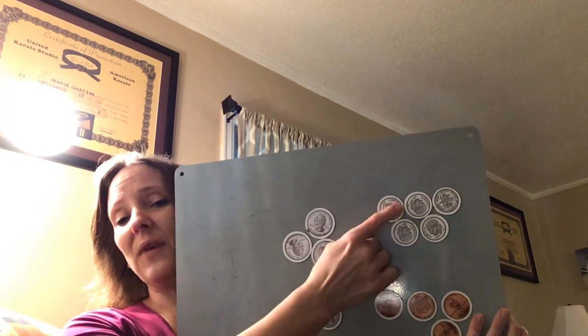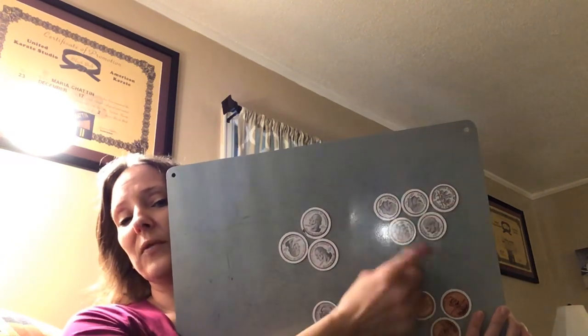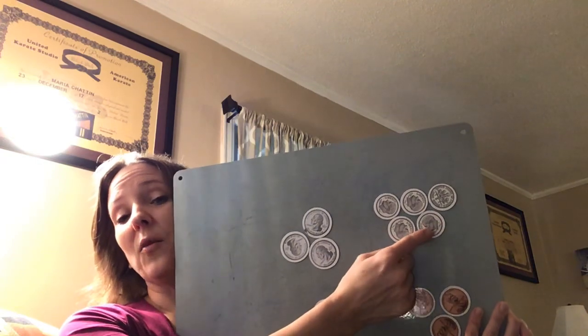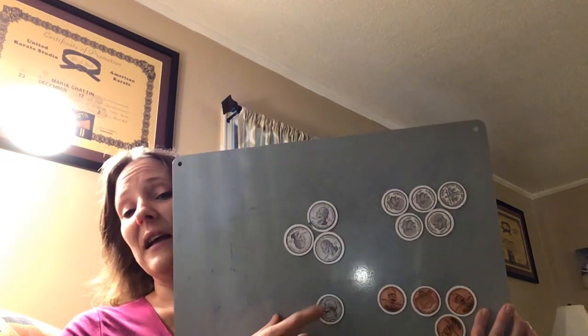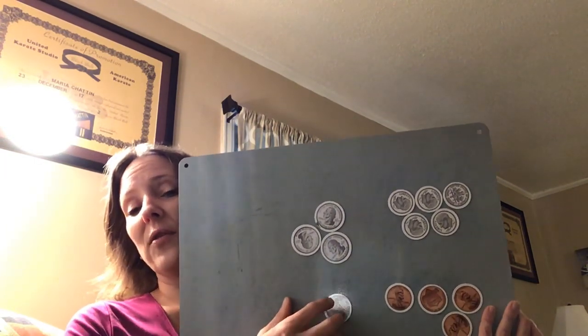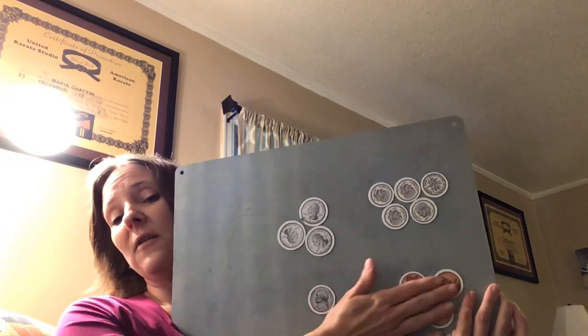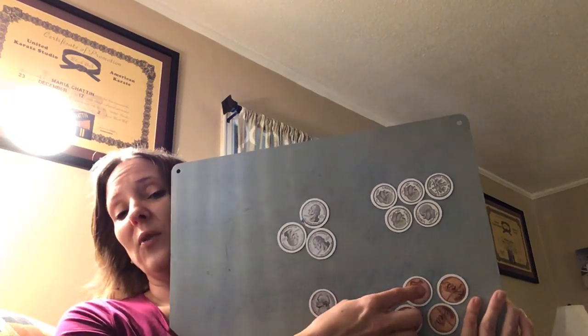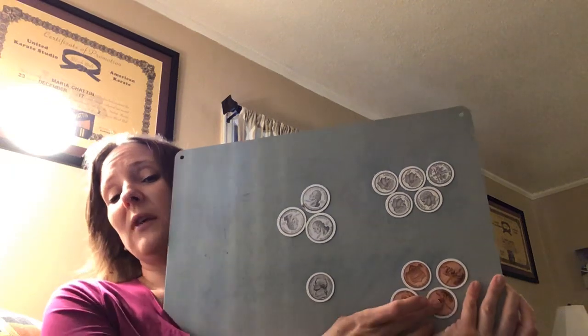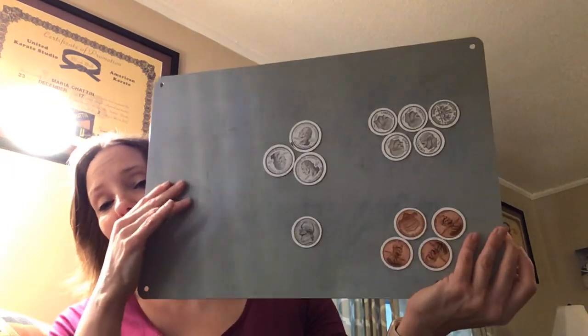So from 75, we're going to count by tens: 85, 95, 105, 115, 125. Then I added a nickel in there, that's 130, and then I have 4 pennies: 131, 132, 133, and 134.